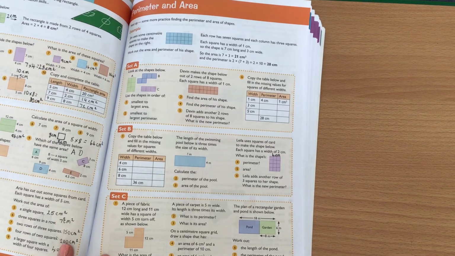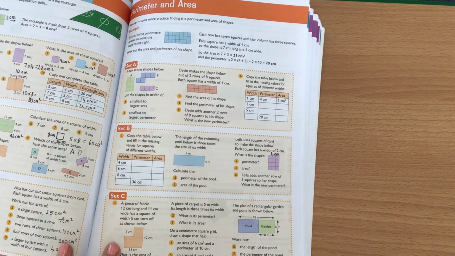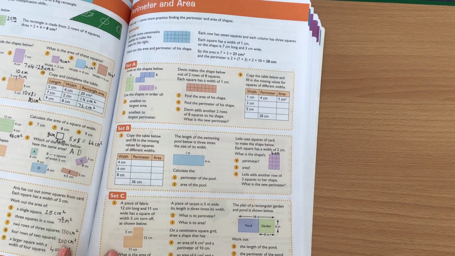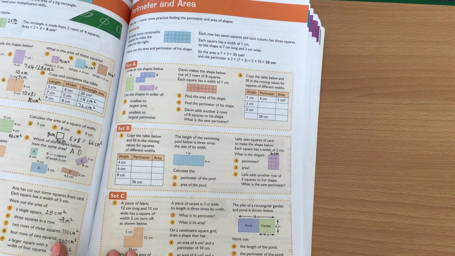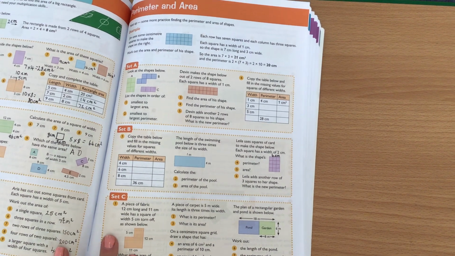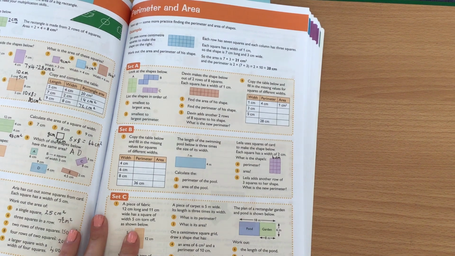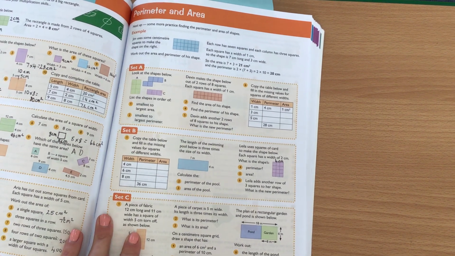Good morning, Year 4. Miss Bradford and I have been very impressed with how hard you've been working through your area questions, and we're really starting to see that you're understanding how to solve the area using your multiplication knowledge. Today then, we're going to carry on looking at area, so don't forget everything you've been learning, but we're also going to be moving on to perimeter now as well.